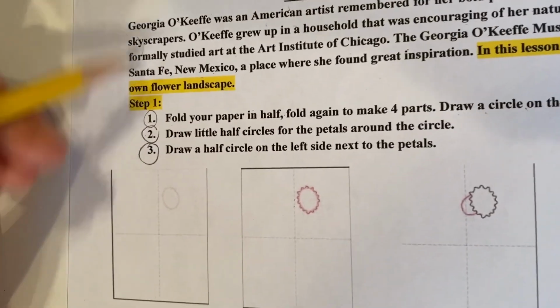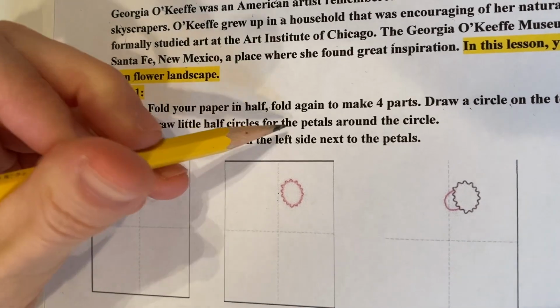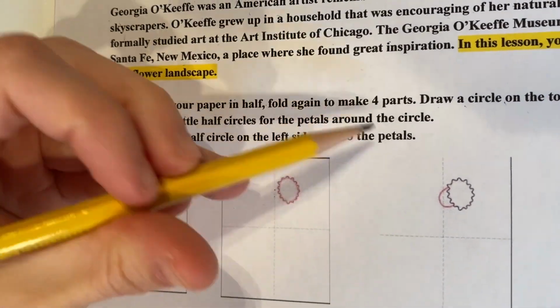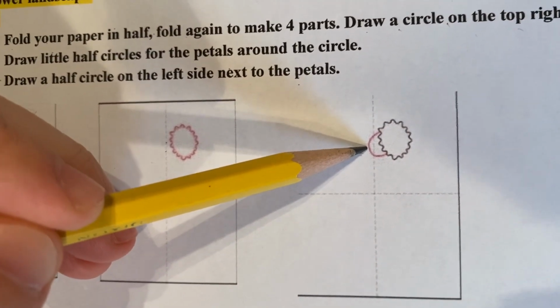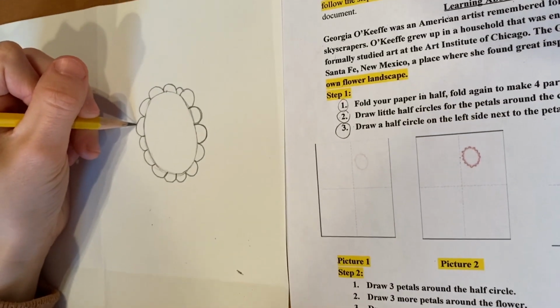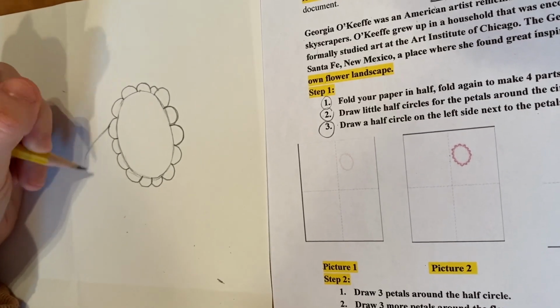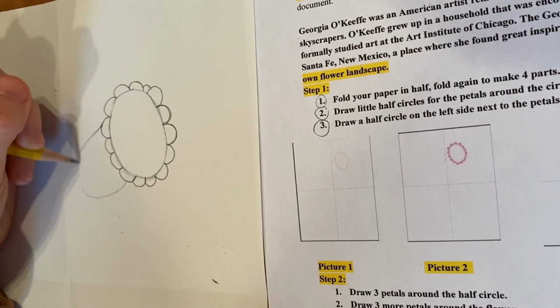And for part 3, draw a half circle on the left side next to the petals. So here's a half circle for picture number 3. And I'm not drawing too dark.